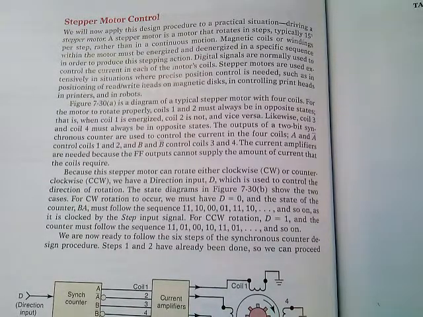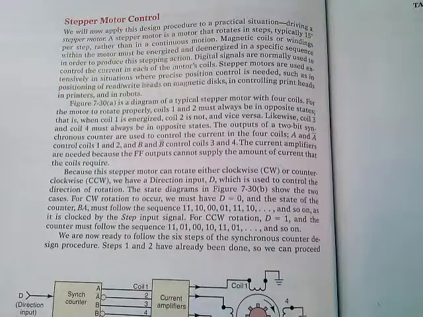A stepper motor is a motor that rotates in steps, typically 15 degrees per step, rather than a continuous motion. Magnetic coils or windings within the motor must be energized and de-energized in a specific sequence in order to produce this stepping action. Digital signals are normally used to control the current in each of the stepper motor's coils. Stepper motors are used extensively in situations where precise control is needed, such as in positioning of read-write heads on magnetic disks, in controlling print heads in printers, and in robotics.